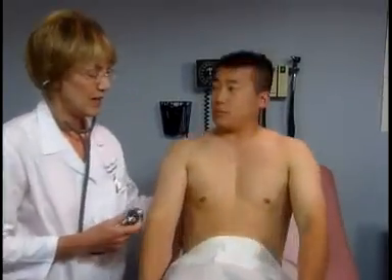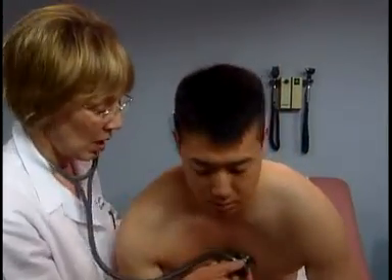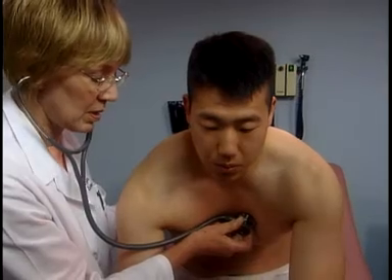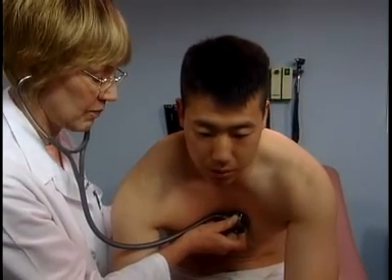Then, with the patient seated and leaning forward, listen along the left sternal border and at the apex for the soft decrescendo diastolic murmur of aortic insufficiency.